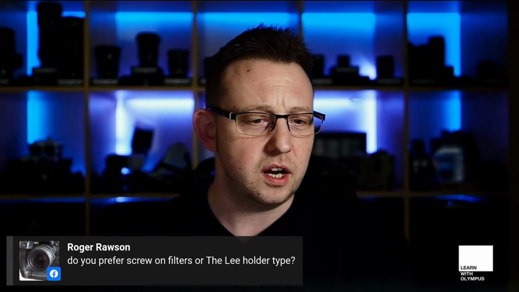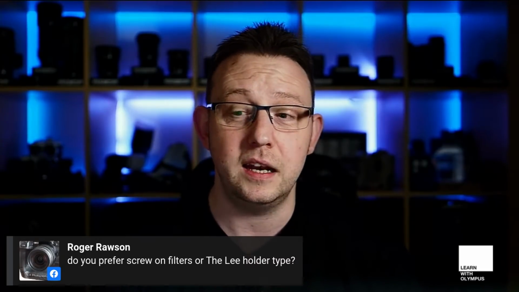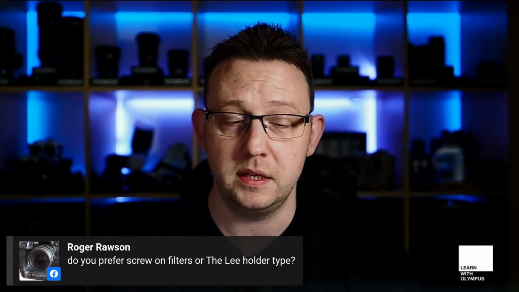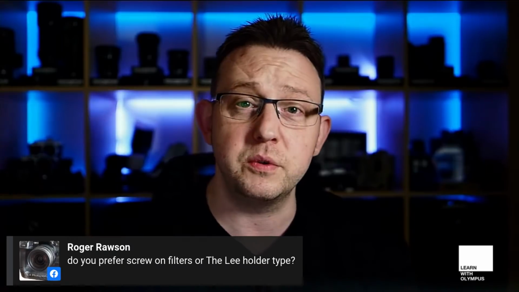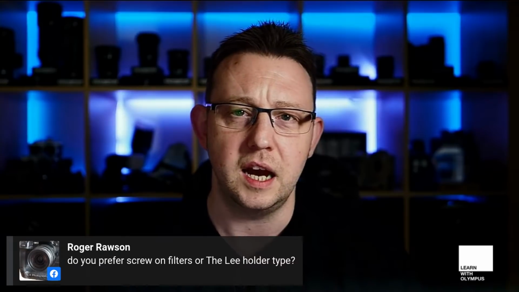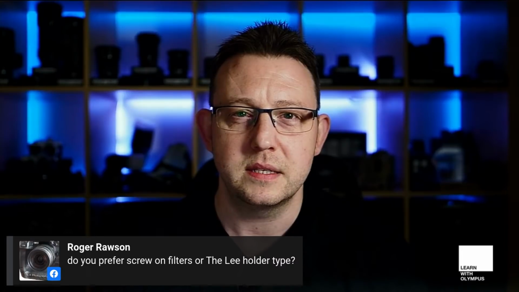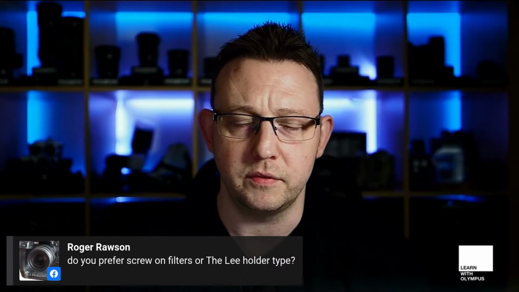Roger has asked, do you prefer screw-on filters or the Lee holder type? That's a really interesting question, actually. And I think everybody's got a different opinion on it. My personal opinion in terms of filters, and it would be things like neutral density filters when it comes to this kind of thing, is that I would prefer an adapter type because I like to be able to slide those filters in and out. There's something, for me, I just think it's a purer way of doing it.